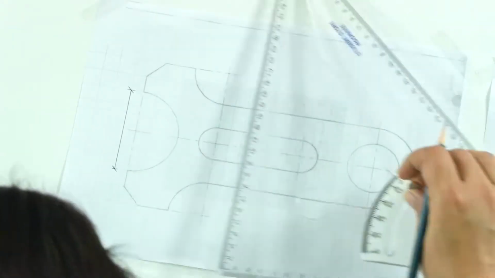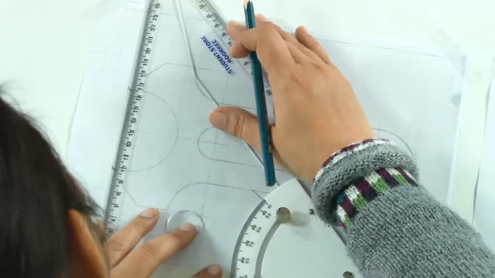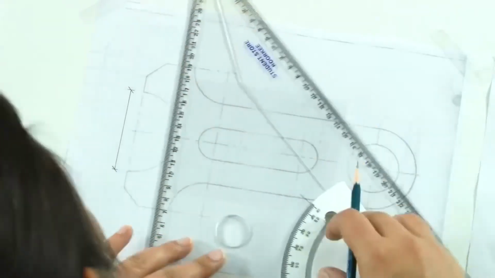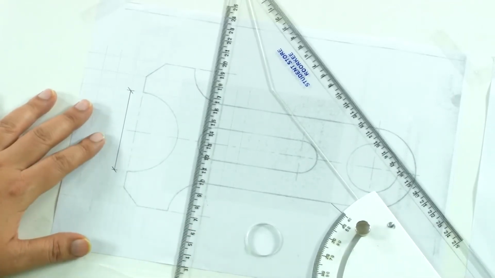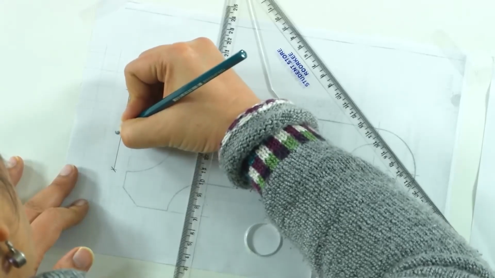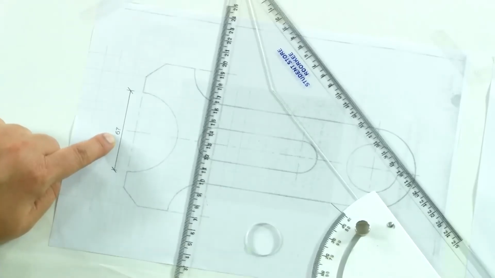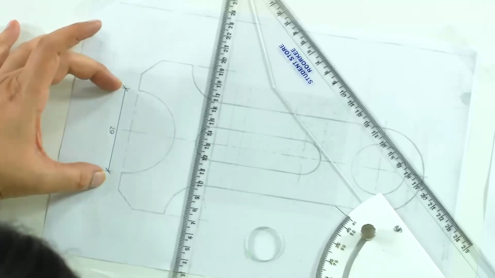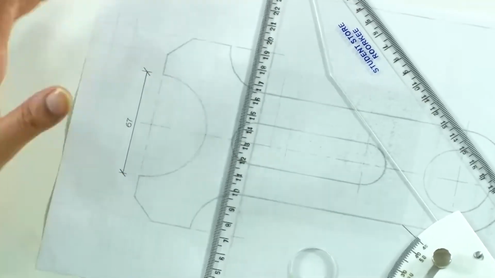Since we are going to be reading it from this side, we will be writing the dimensions on top of the dimension line. So, we will be writing 67, and the mm unit will not be mentioned. If you look at this, the dimension is going to be read from this side. This is the shortest dimension, 67 mm. The unit will be mentioned separately.